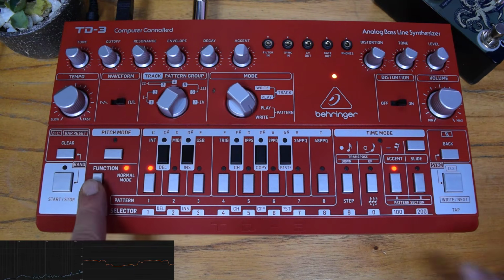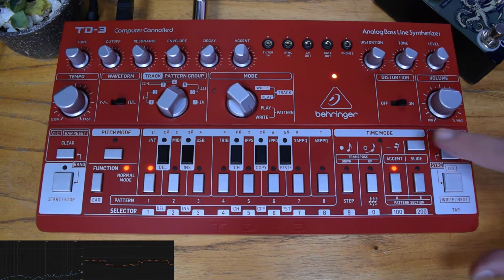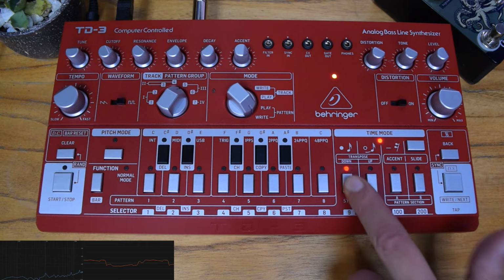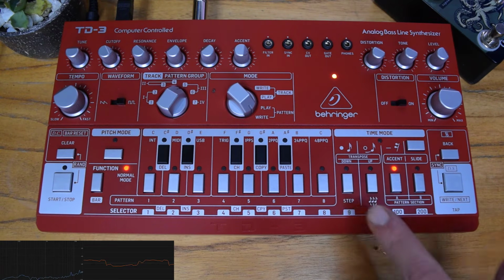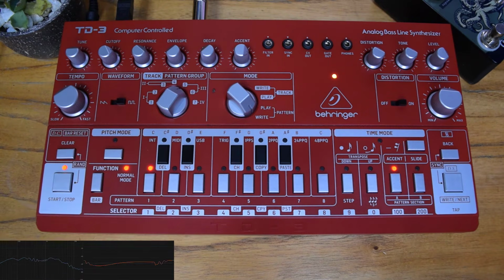So I'm going to go to function and I'm going to enable triplets. And now I'm going to need to go to time mode and do it. And notice that it's letting me do it 12 times, not 16 times. So now if I play it, we can hear the last 4 and we hear the octave higher. So that's kind of the way it works.